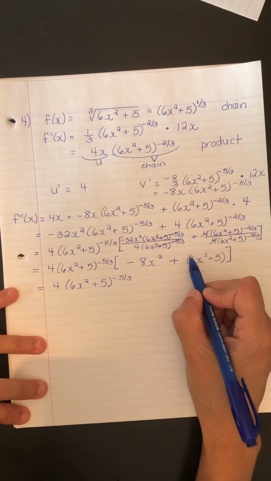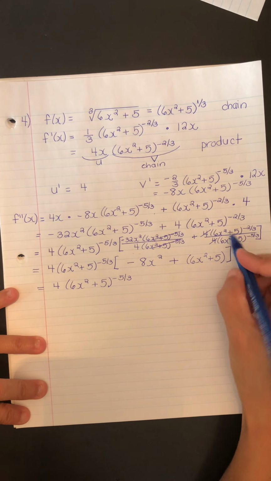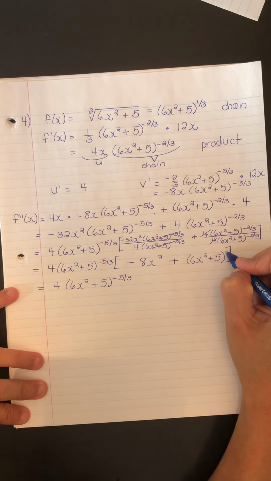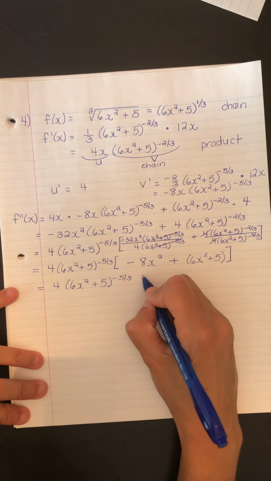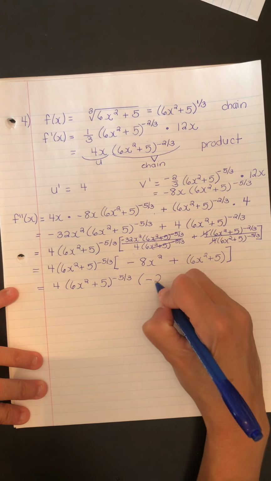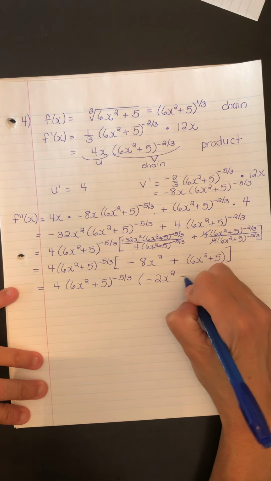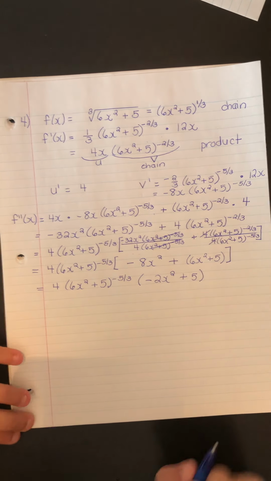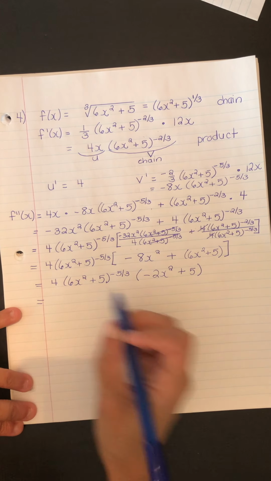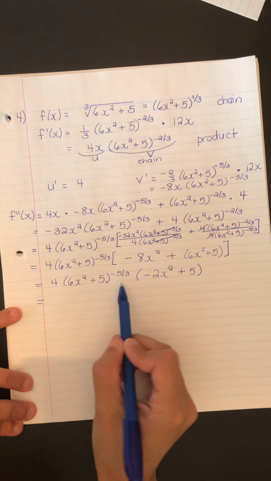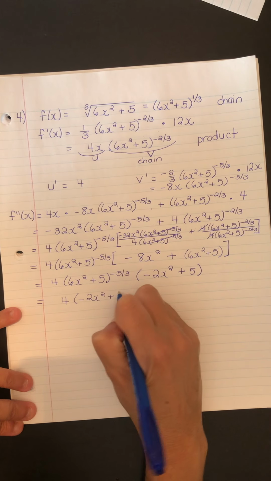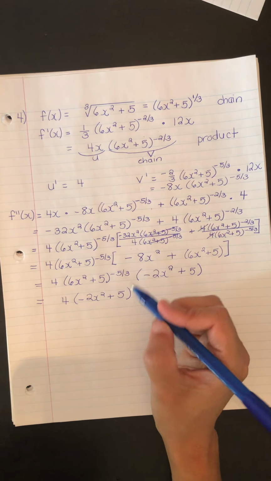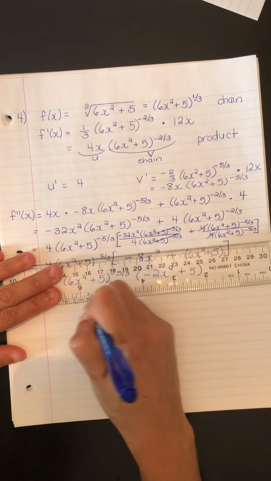Inside here now, if we just drop this bracket, since there's no longer an exponent here except for 1, we can drop the bracket and collect like terms. So we'll end up with negative 2x squared plus 5 in there. And lastly, we can drop this to the denominator, where the exponent would be positive 5/3.